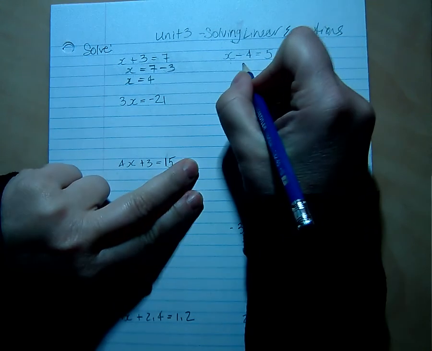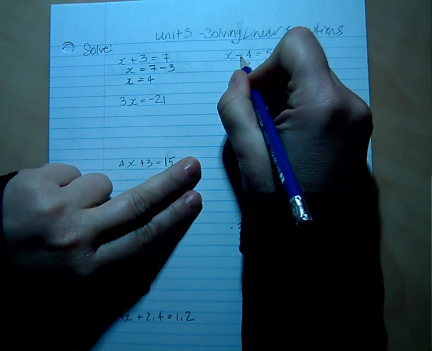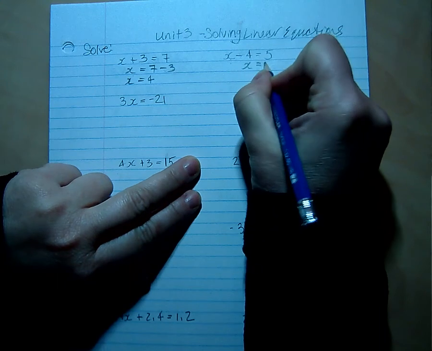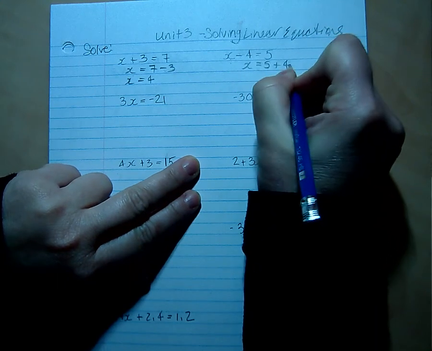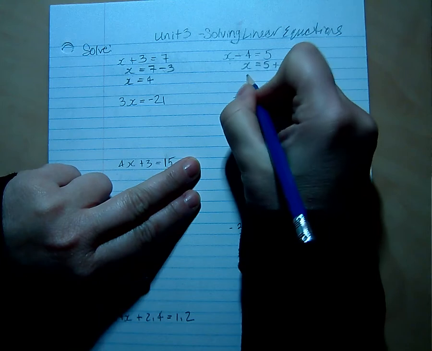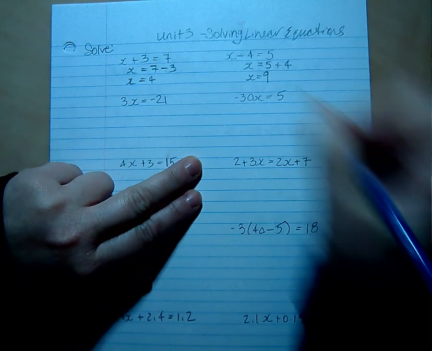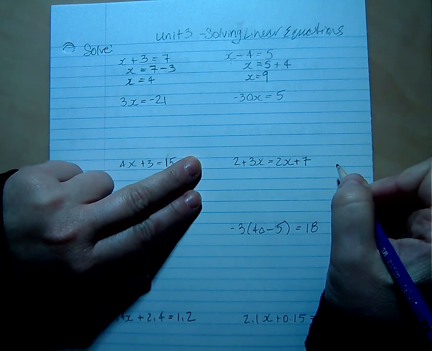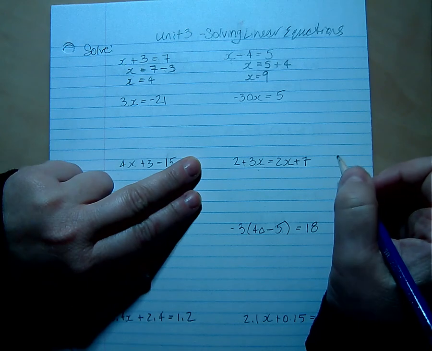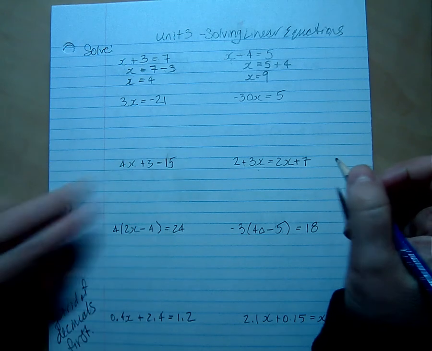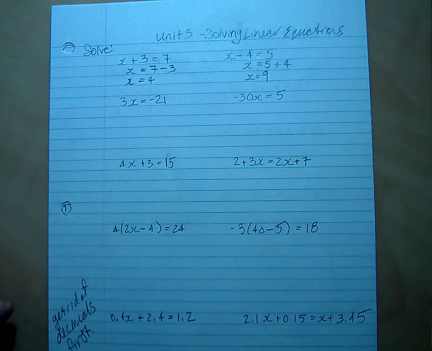So let's show how this works. If you bring minus 4 over the equal sign, it's going to become plus 4, and therefore you can see that it is indeed 9. So this is how we solve equations. We do the opposite operation when we bring something over the equal sign.